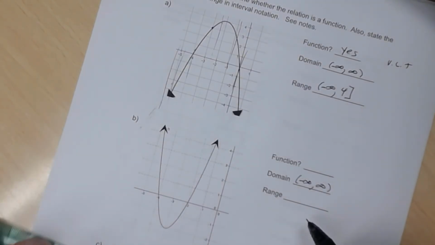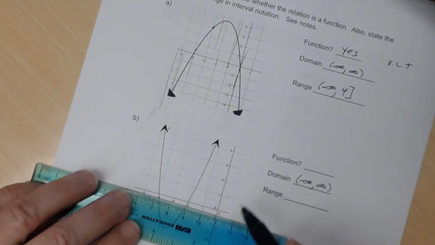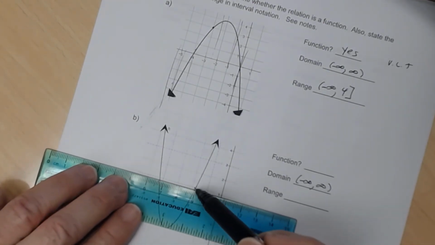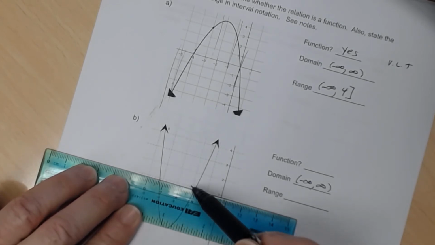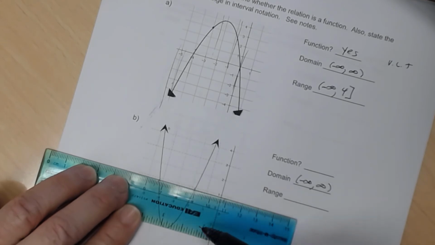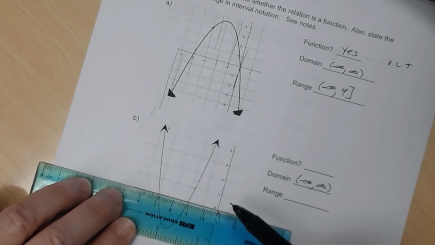Now let's go about the range. For the range, remember, you go along the y-axis. So the question is, for example, is y equal to 1 the smallest y value on the graph? At this point the y value is 1, at this point the y value is 1, and the answer is no, because look at this, there's a point below it. This y value is smaller than 1, so this is 0. But that's not the smallest.